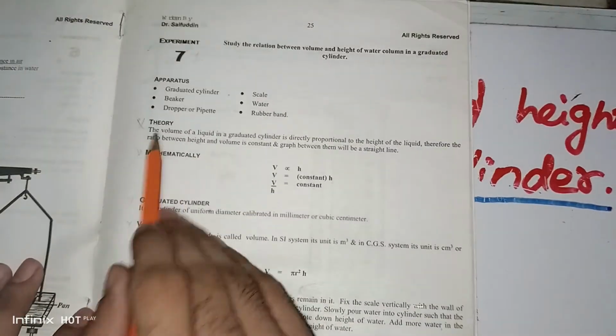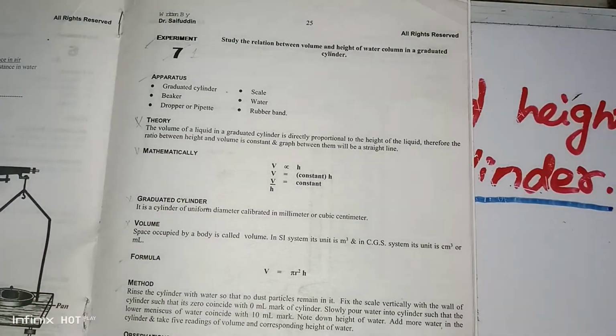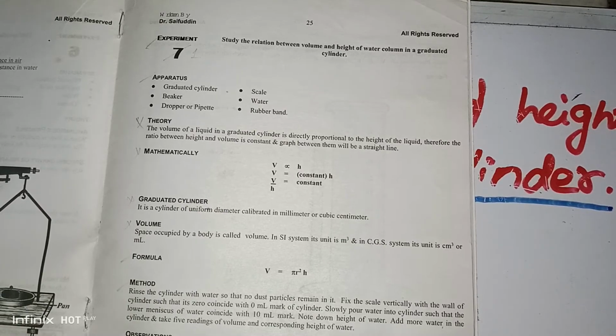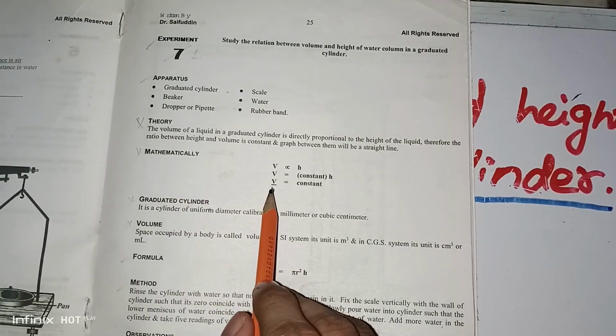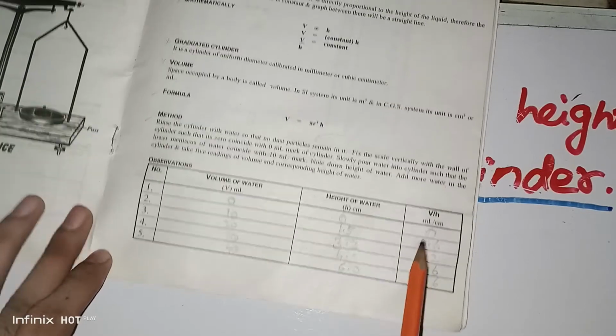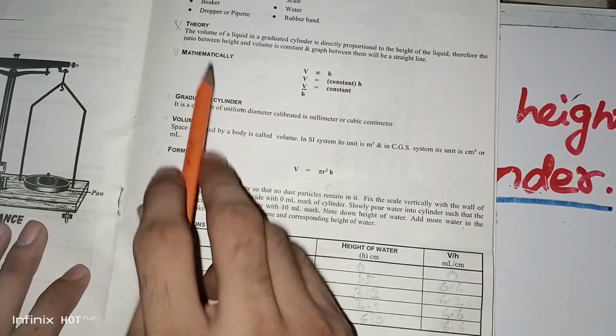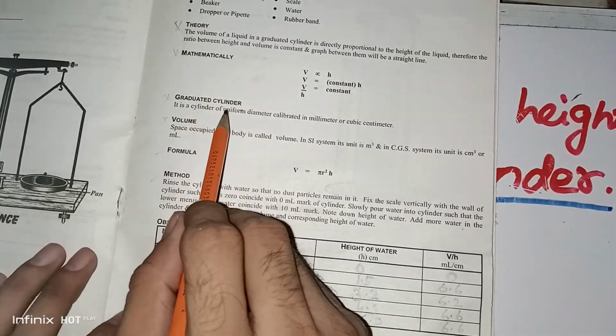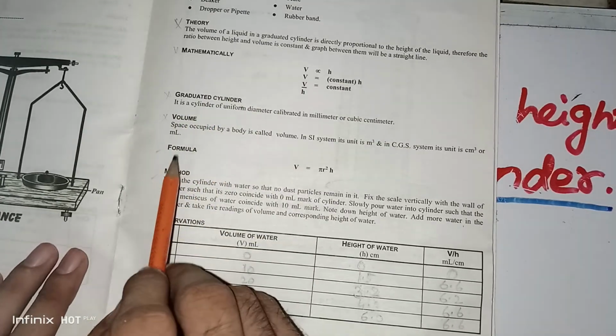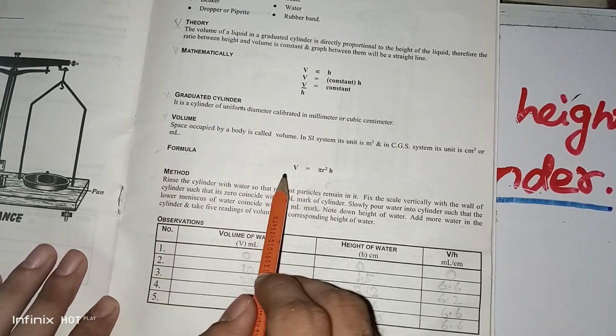The theory you have not copied in your registers or practical journal. So we have performed the mathematics in the observation table, so you don't have to write the mathematics for graduated cylinder heading or volume heading, but you must write the formula.